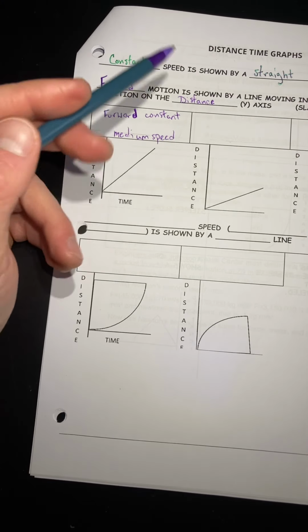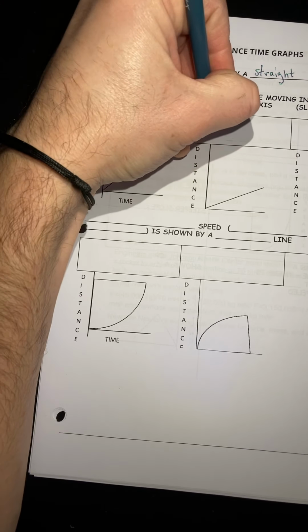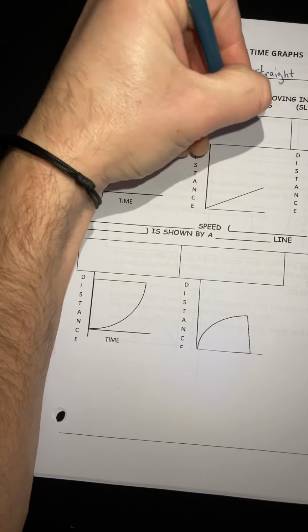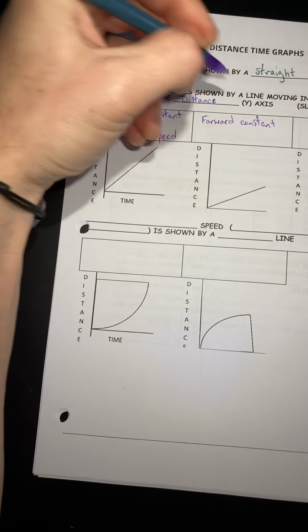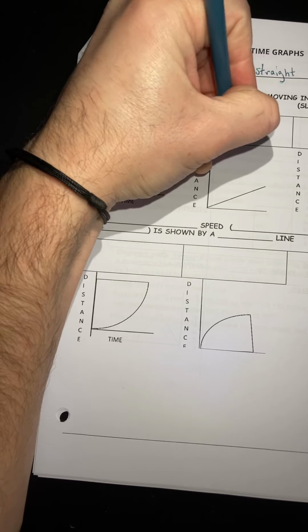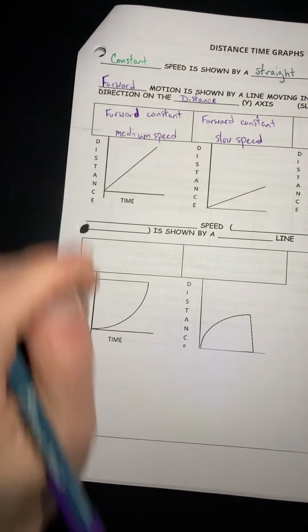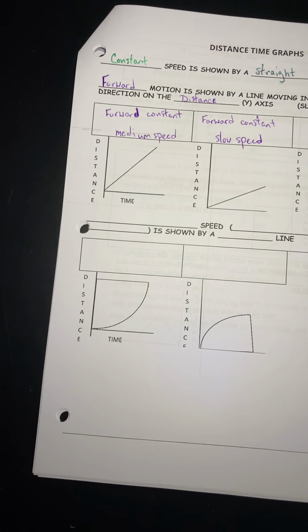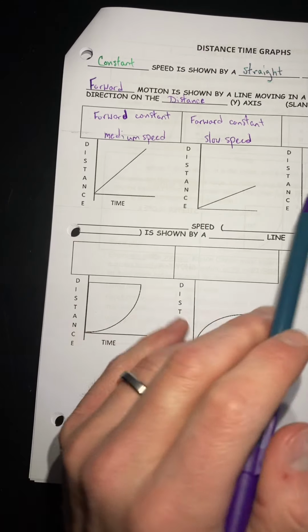Now, this next one right here, same thing, forward constant. It's forward because it's positive. And this one would be a slow speed because the slope is not as high. All right, what about this last one?